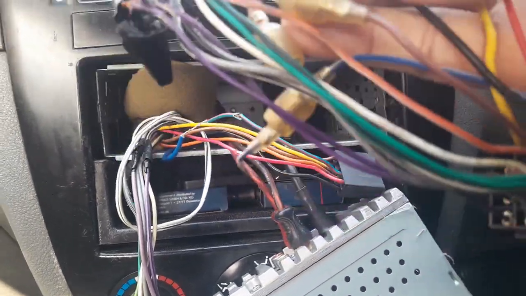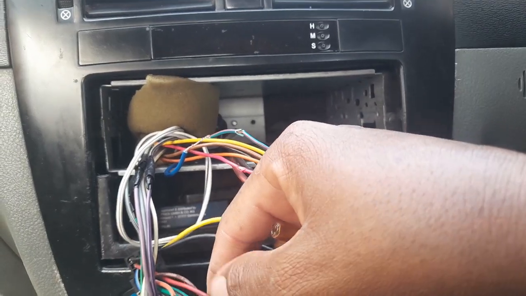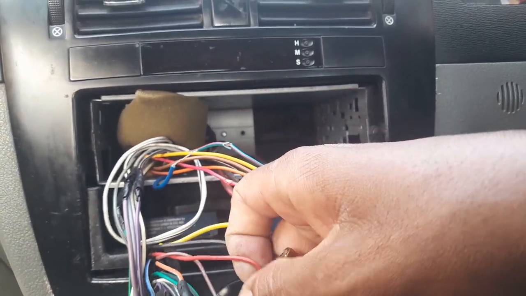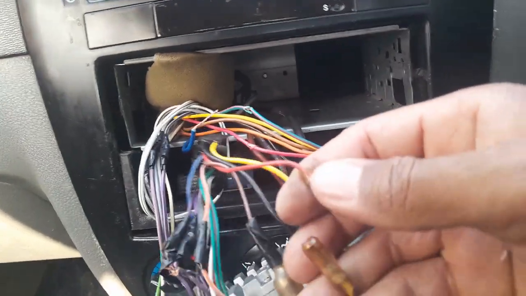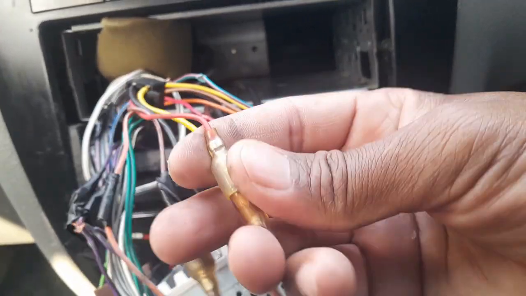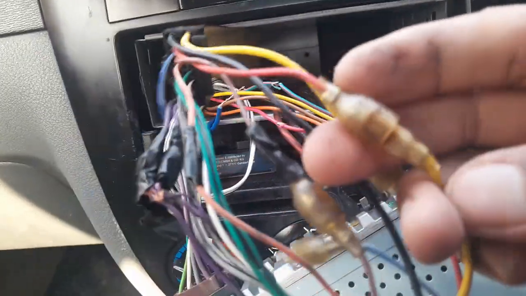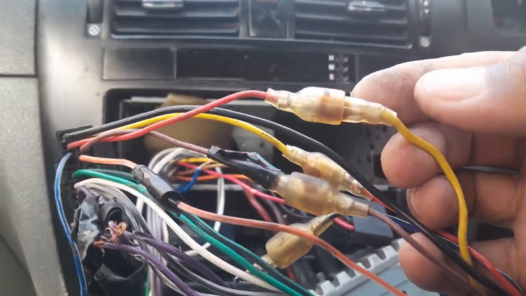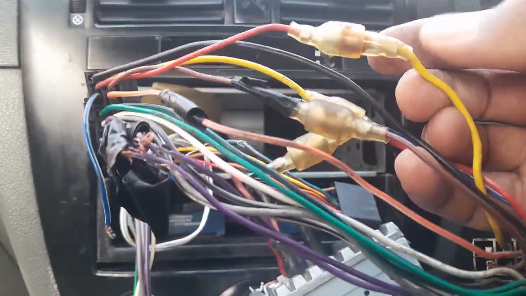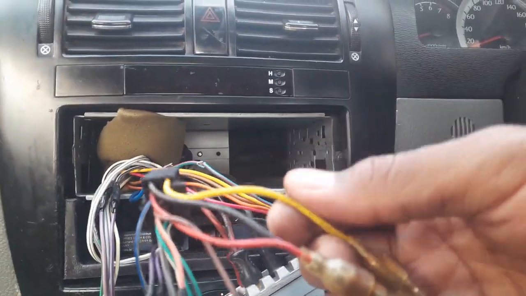So you have to take this wire and put it on yellow, and then the yellow one, you connect it to red, and then your radio is going to work correctly. See, I took yellow to red, and then red to yellow.